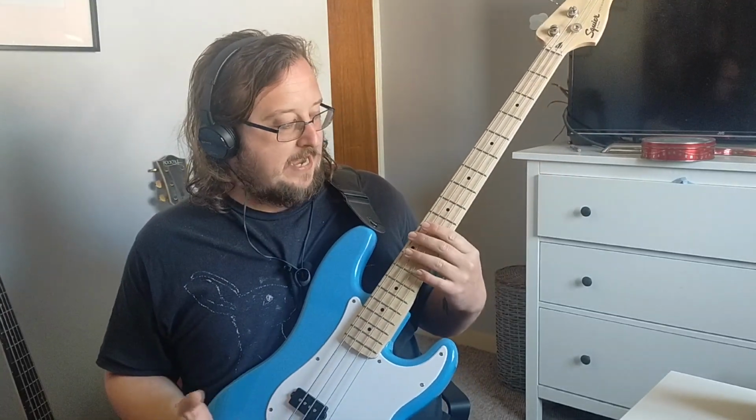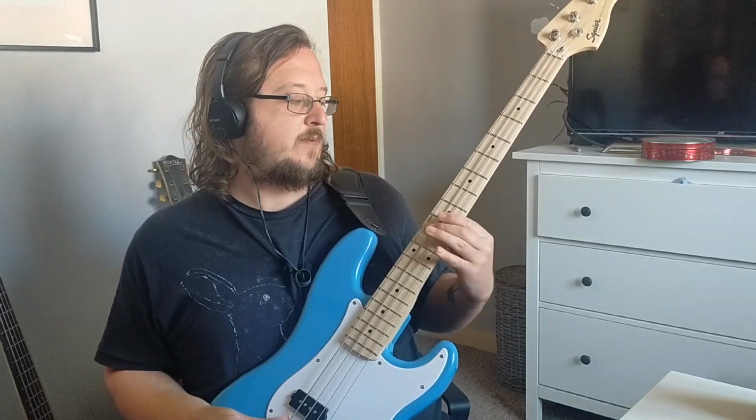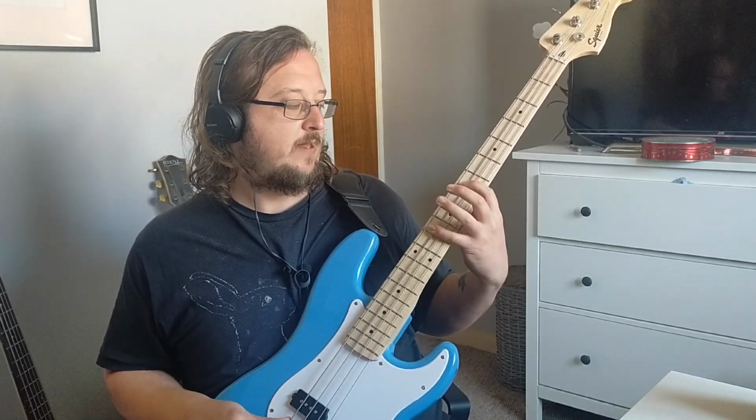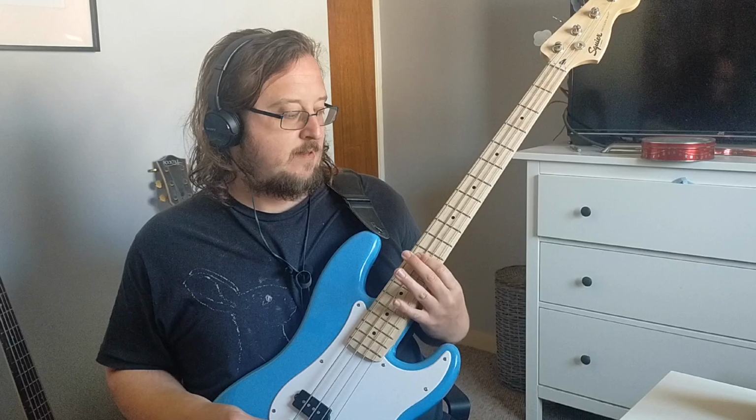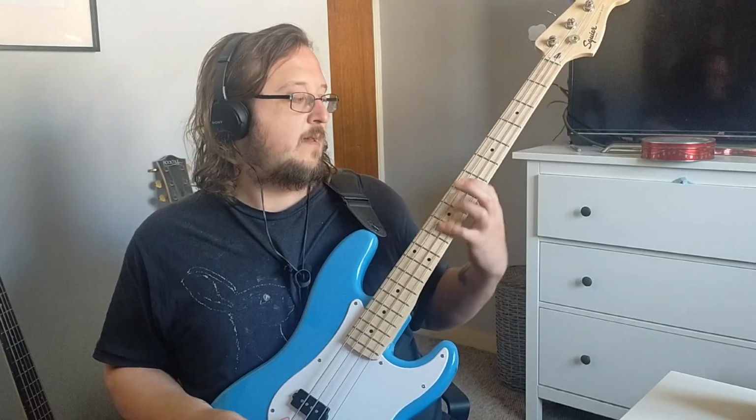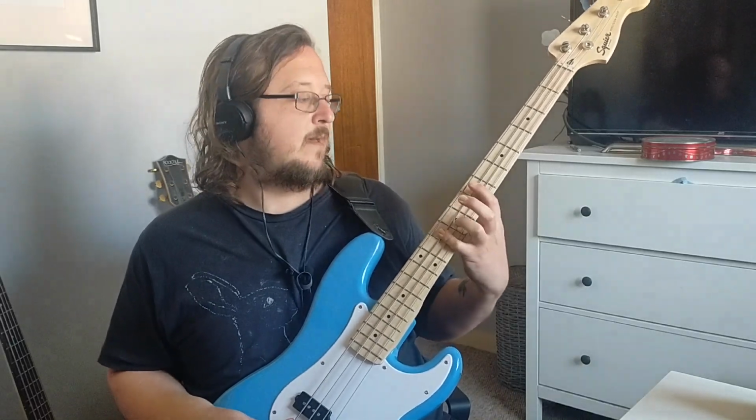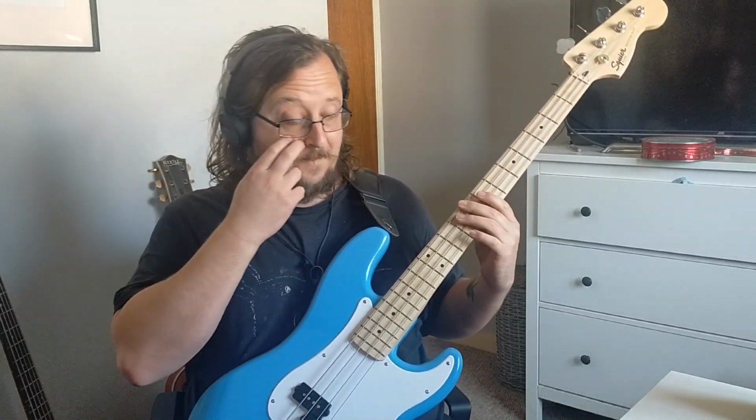So we've looked at 2-5-1 in the root position, and we've done it in first inversion. Now we need to do it in second inversion, okay?